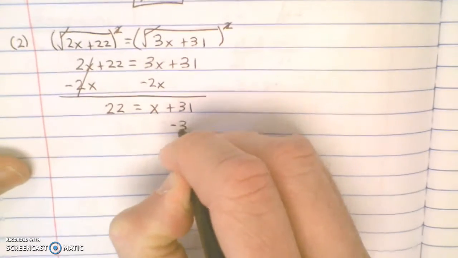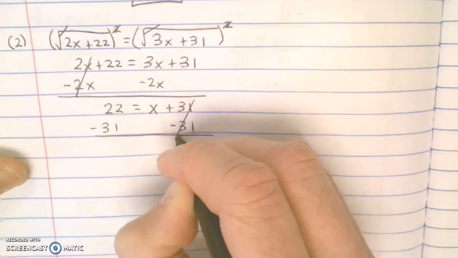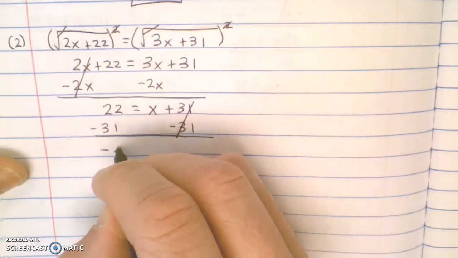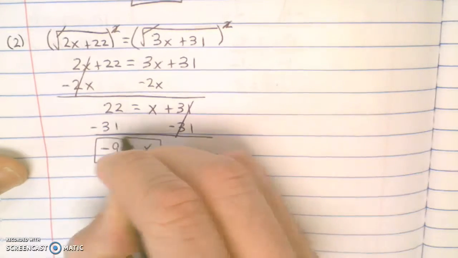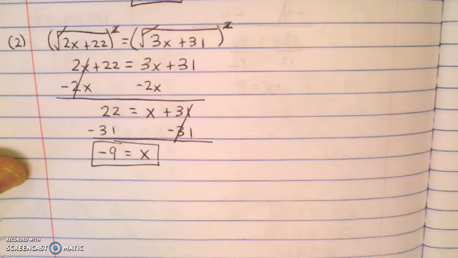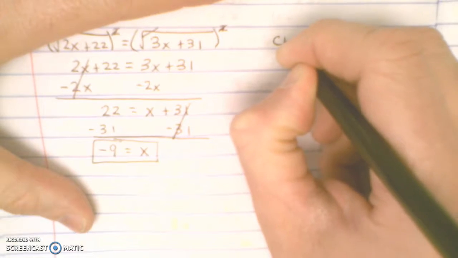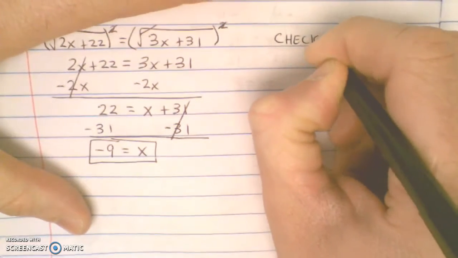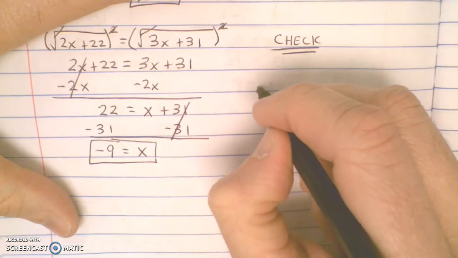Now I can subtract 31 on both sides. And I get negative 9 is equal to x. But now remember, we have to check our solutions to make sure that they work in the context of the problem.